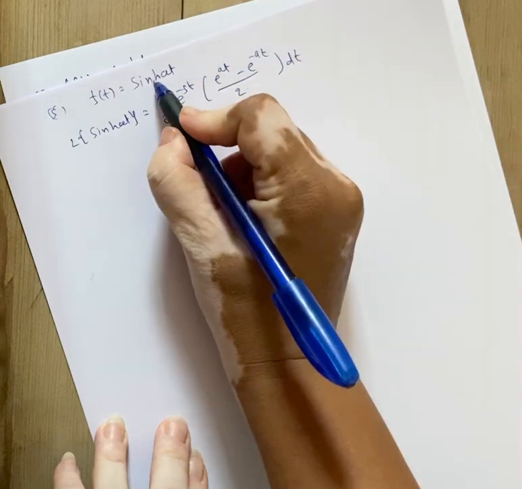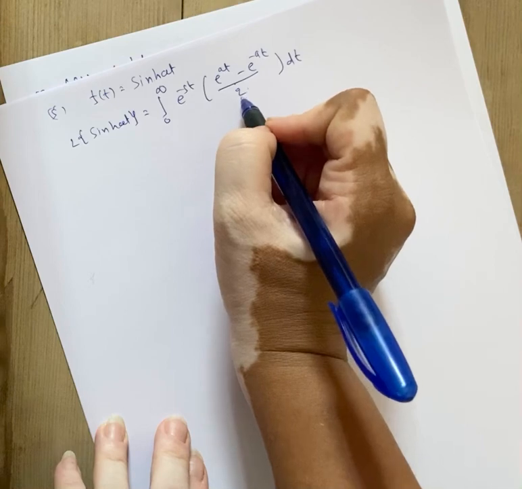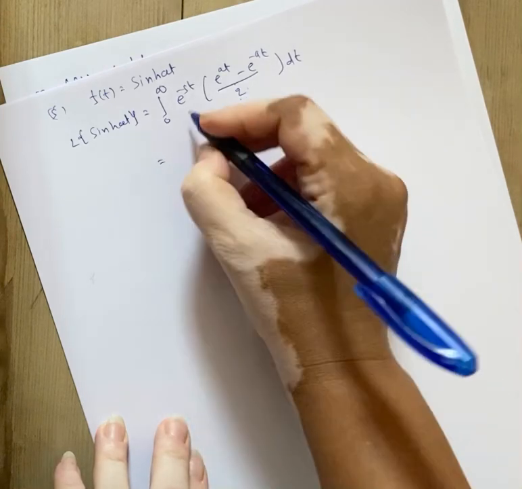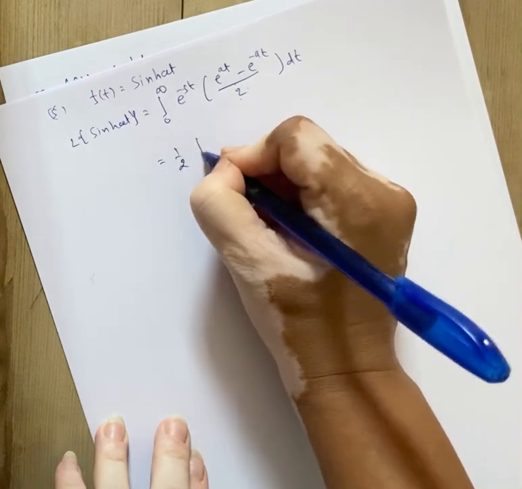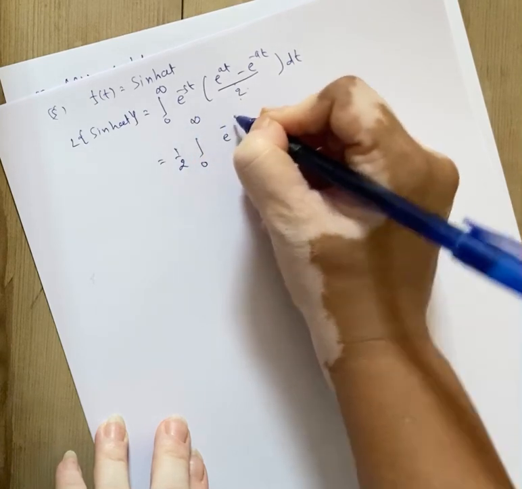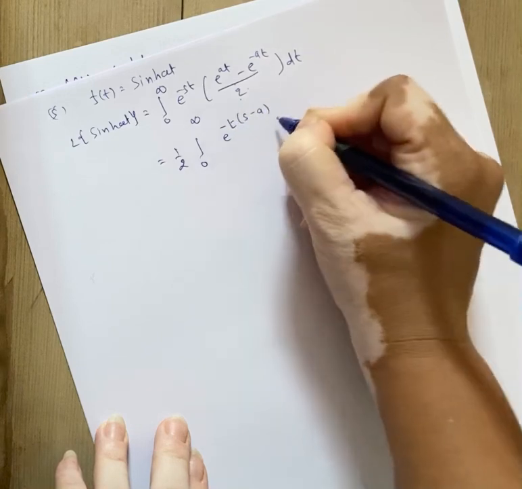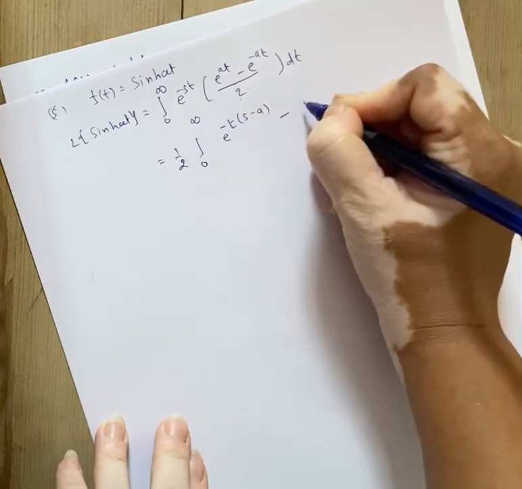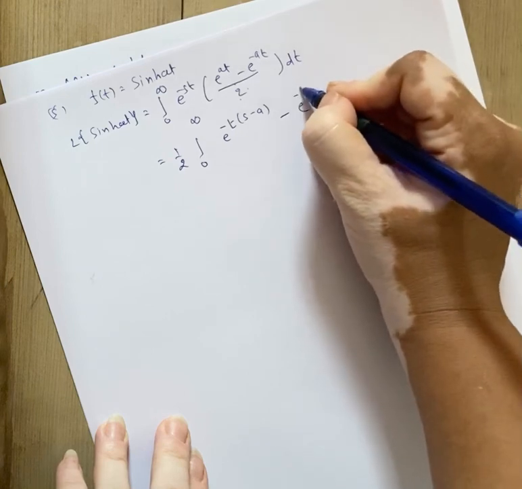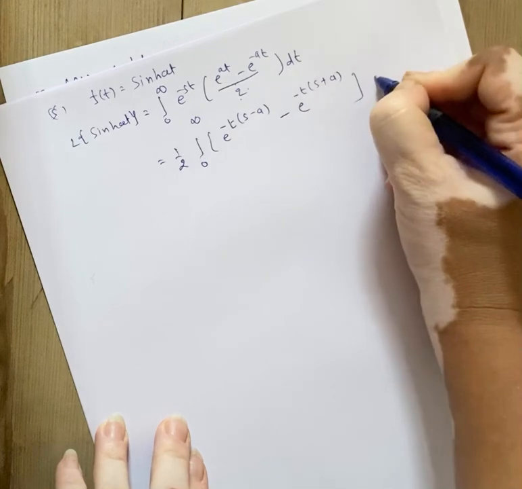This is the definite formula of sine hyperbolic at. So 1 by 2 is constant, the integration from 0 to infinity of e raised to minus t bracket (s minus a) minus e raised to minus t bracket (s plus a), whole dt.